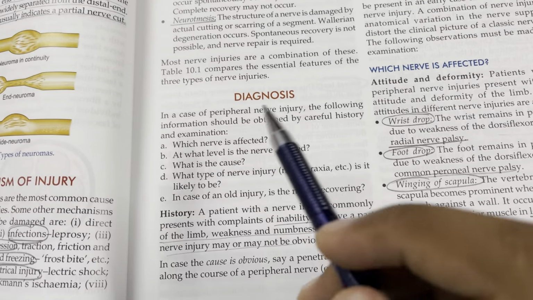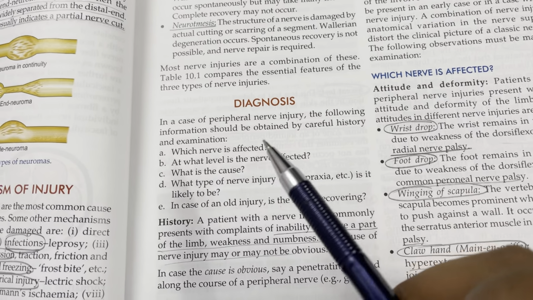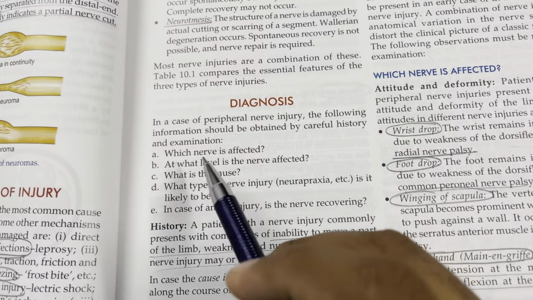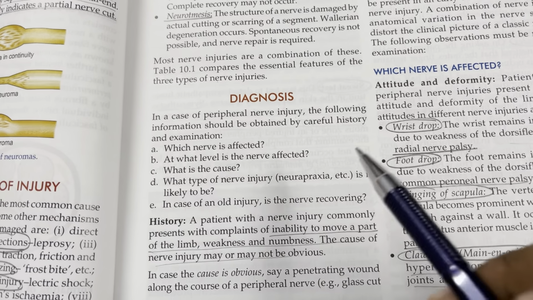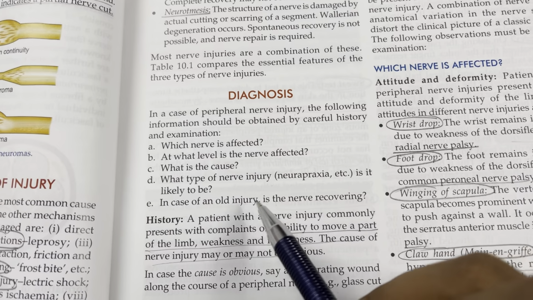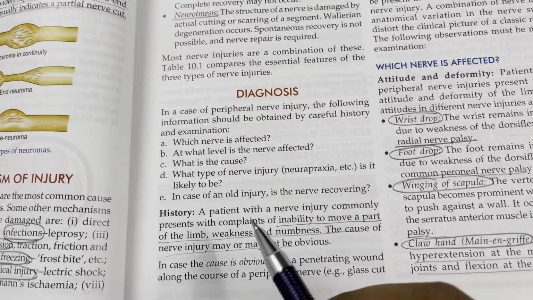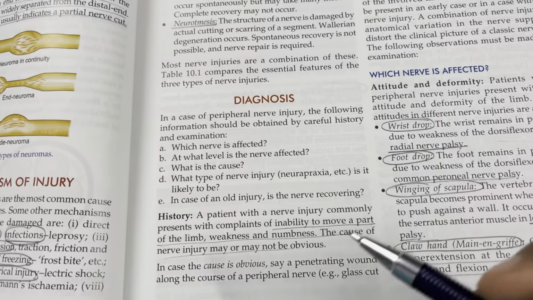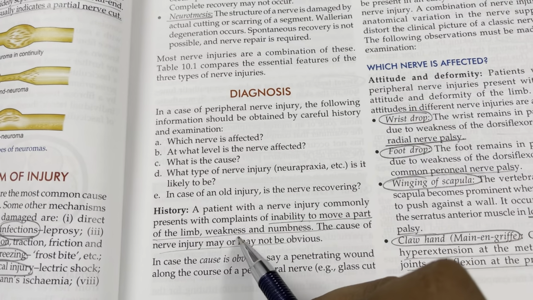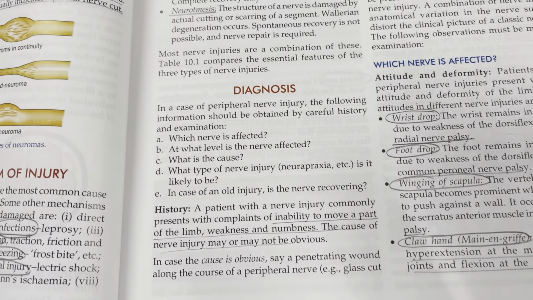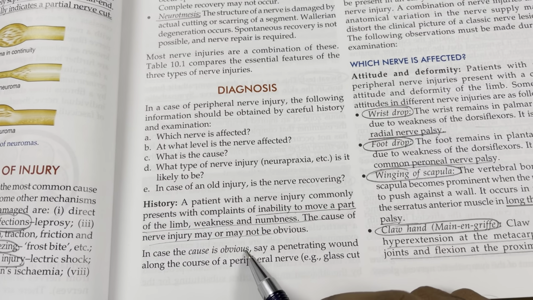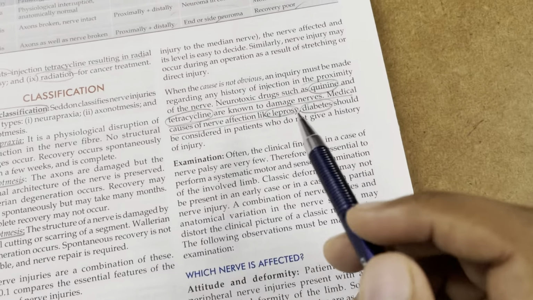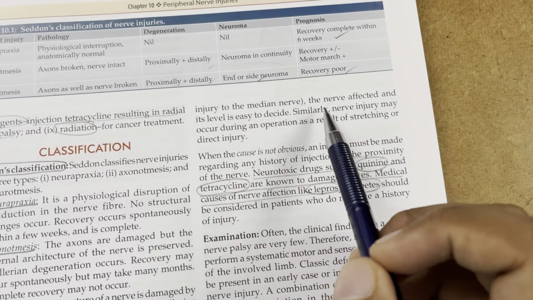And diagnosis. In case of a peripheral nerve injury, you have to take a good history. You need to find out which nerve is affected, at what level it is affected, what the cause is, what type of nerve injury it is likely to be, and whether it will recover or not. The patient complains of inability to move a part of the limb. There is weakness and numbness, so sensory and motor loss. The cause of the nerve injury may or may not be obvious. Sometimes it is obvious, like the median nerve being cut at the wrist by a glass shard.